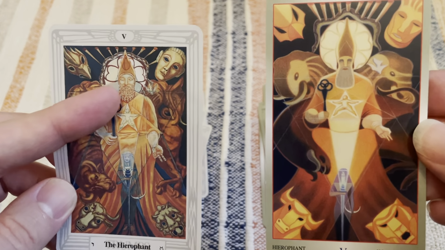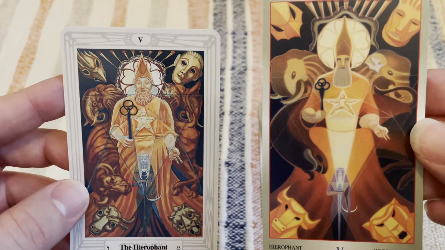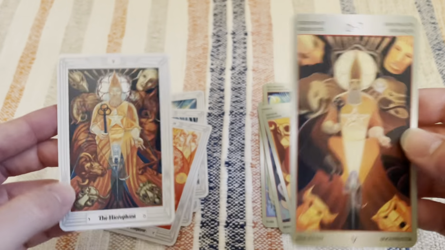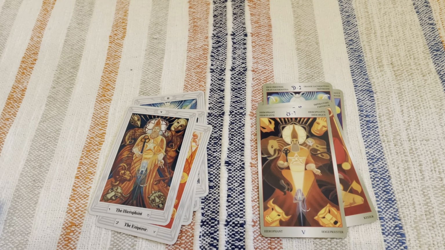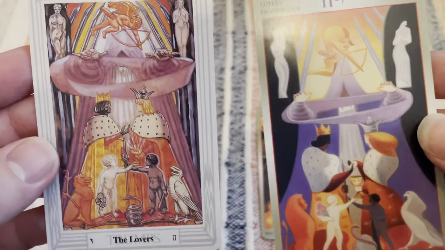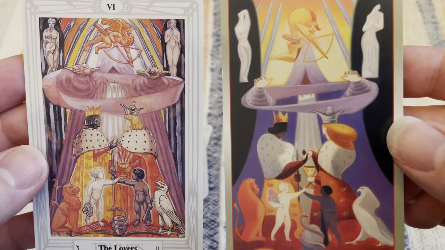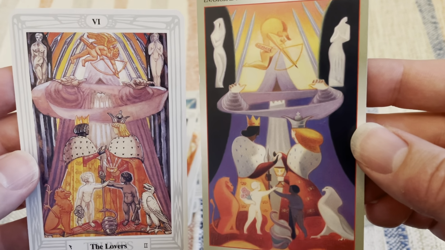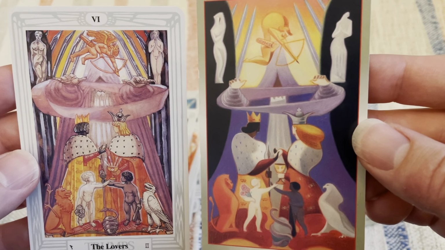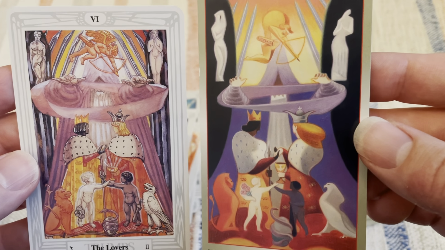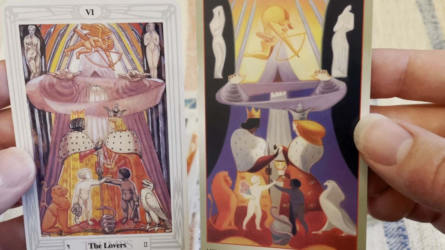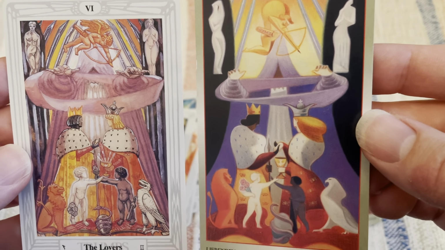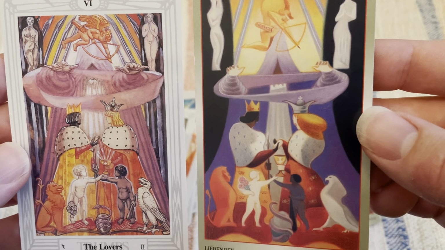The disturbing face from Harris is softened a bit. Well, everything's softened really, but now I love the way Serio's Lovers card looks. It's extremely beautiful, but it's the same image, and certain features kind of stick out more for me.